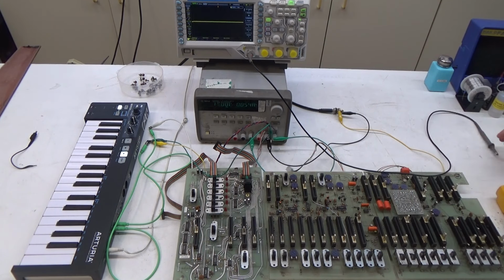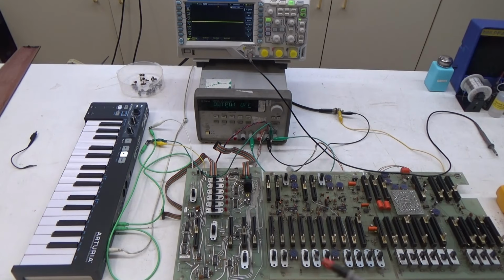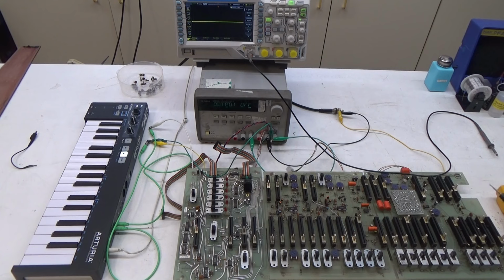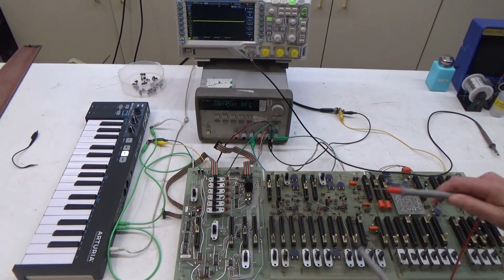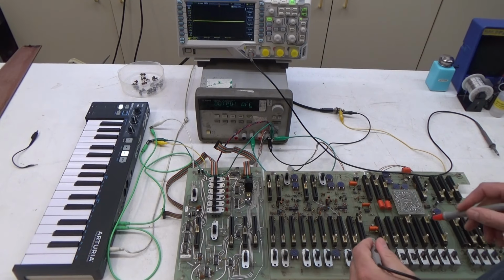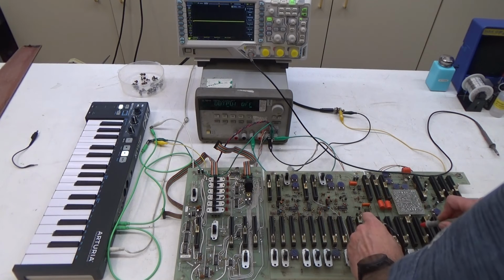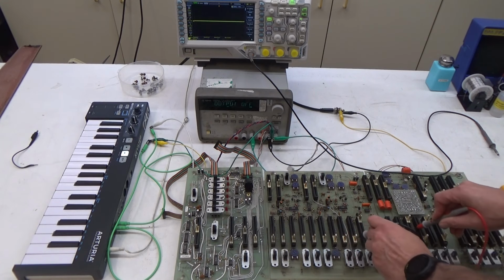So let's actually power this off, and with the multimeter we'll measure continuity between these pins on board B and board C. So if there's continuity, we should hear a beep when we probe the pin. So let's check the VCO2 square wave. That was pin 5 on board B and pin 10 on board C, and there's no continuity there.